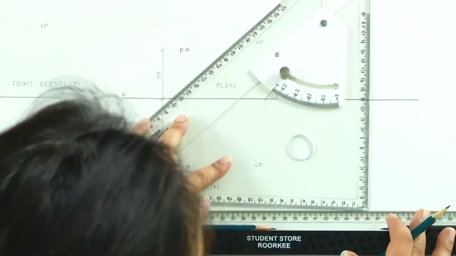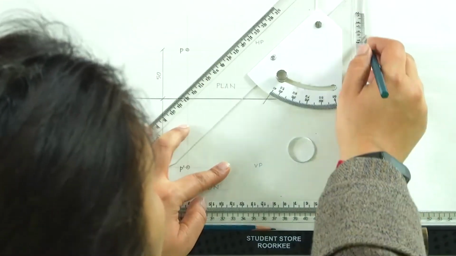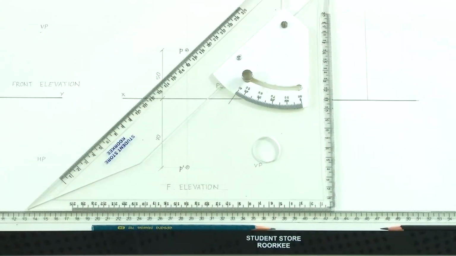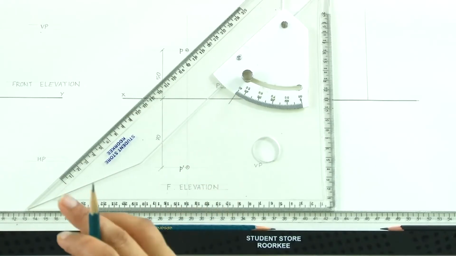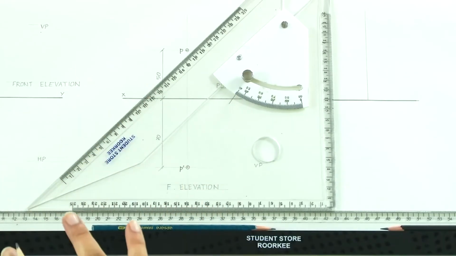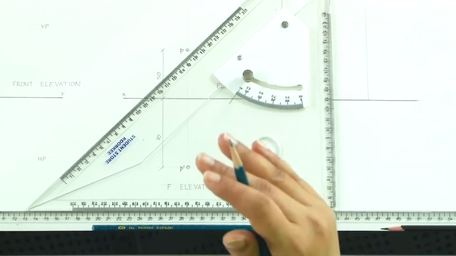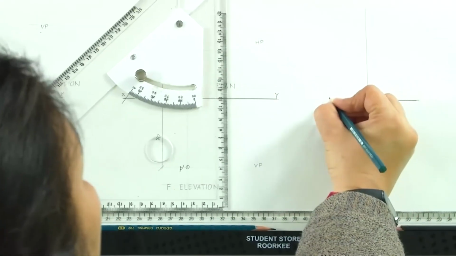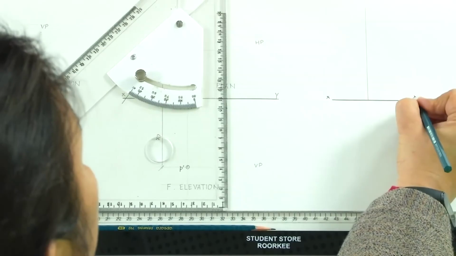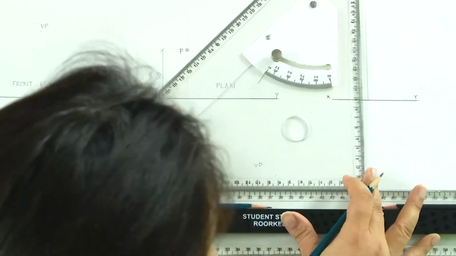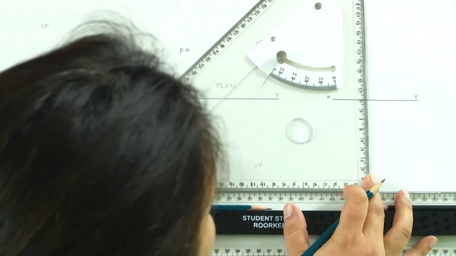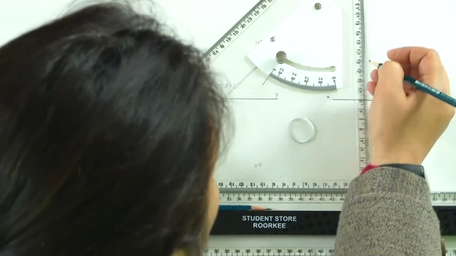So, we will draw a single line of projection and we will be seeing the projection of the same point both in plan as well as in elevation on the top of the XY line, reference line. So, we will have the reference line here and we will be seeing the projections on the same line.